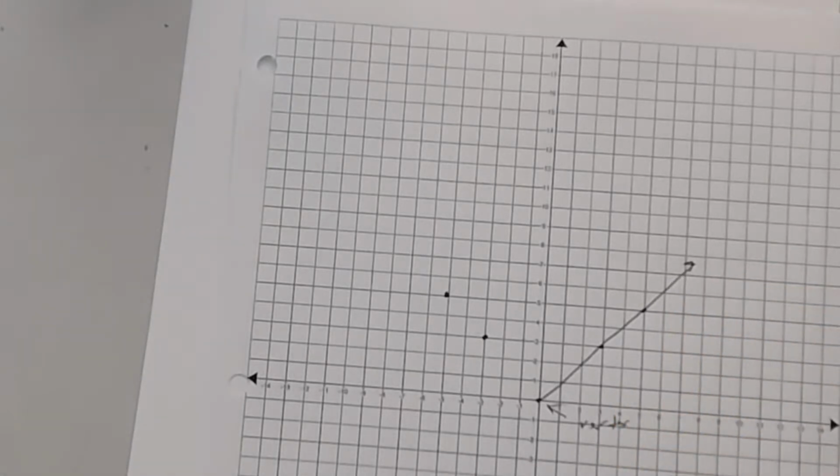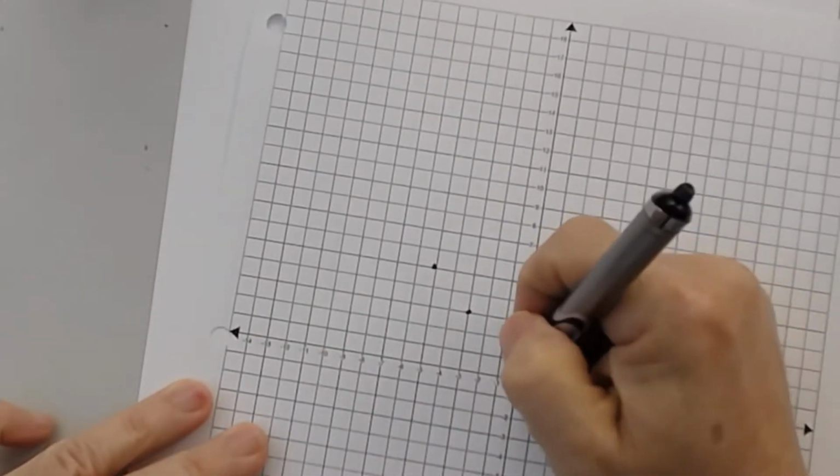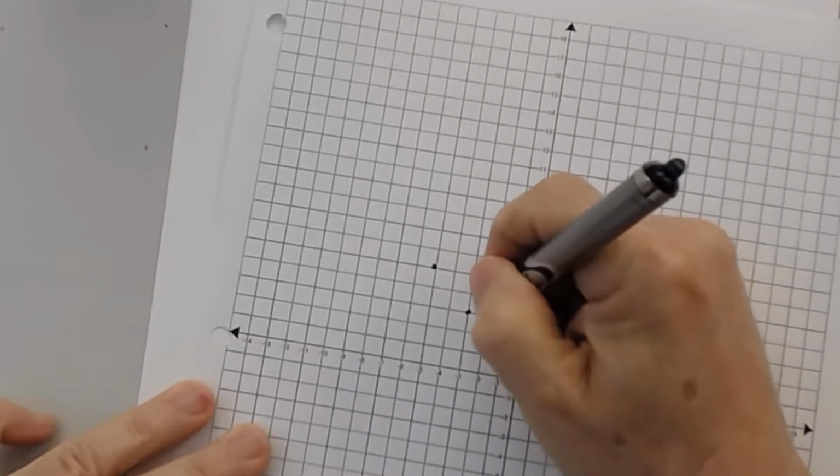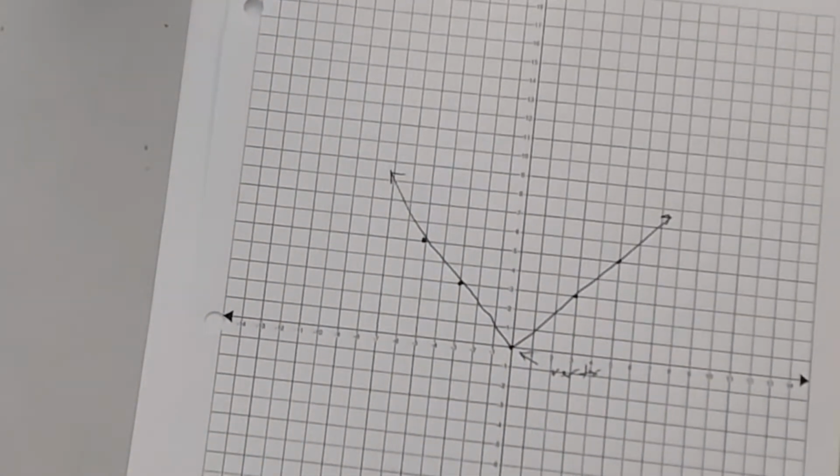The quadratic function was a curve. The absolute value is the shape of a V. It looks like this. So that is the absolute value function. It's 2 rays that connect together at the vertex.